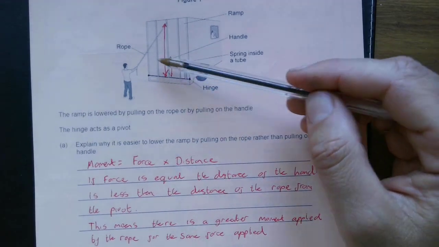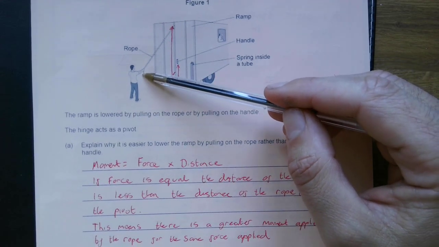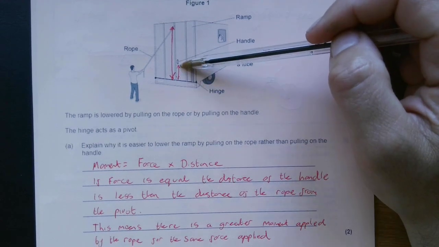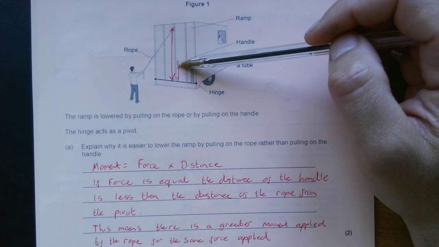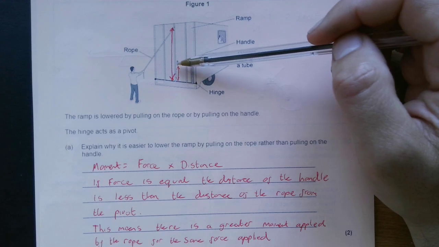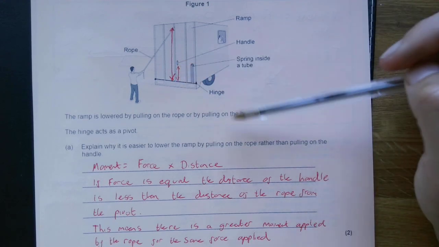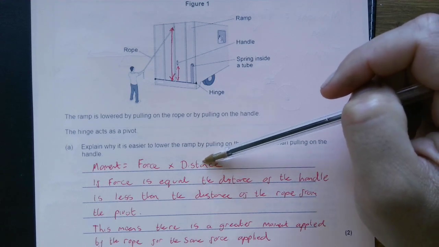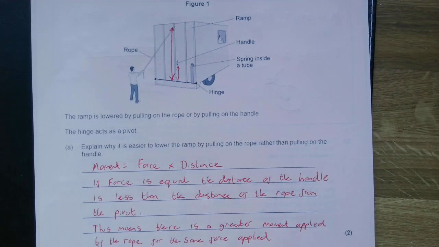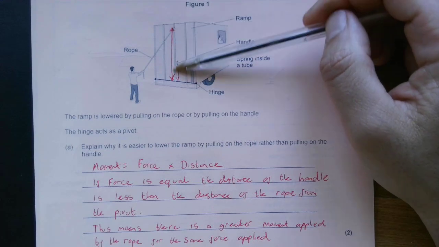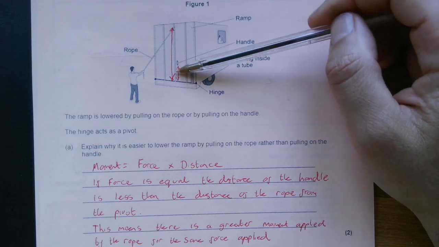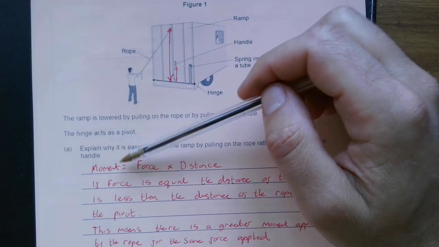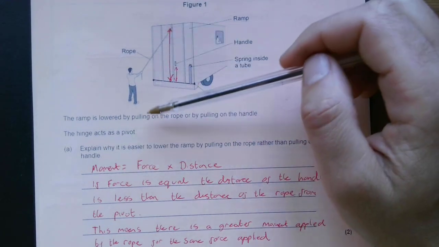You've got the same force coming from there. You'll assume that the person pulling applies the same force to the rope as they do to the handle, but because the handle is closer to the pivot or the hinge, there will be less of a moment. So it will be harder to open it. With the rope, it's further from the hinge, so it's got a greater distance, which means the moment will be bigger, so it'll be easier to open.